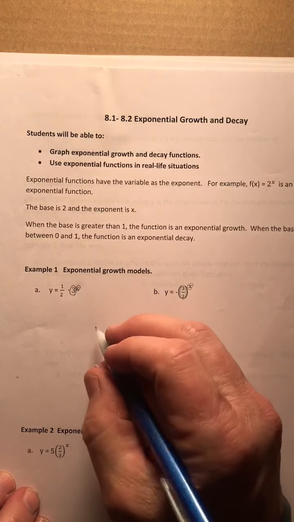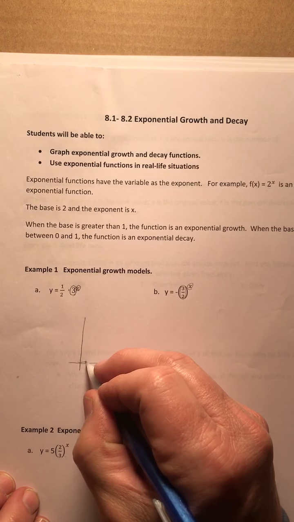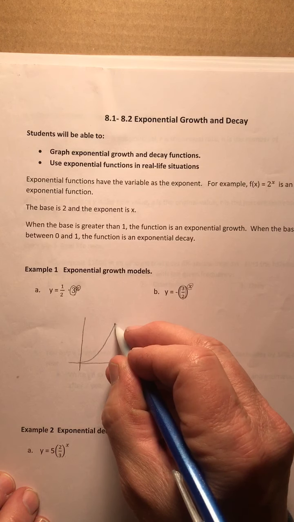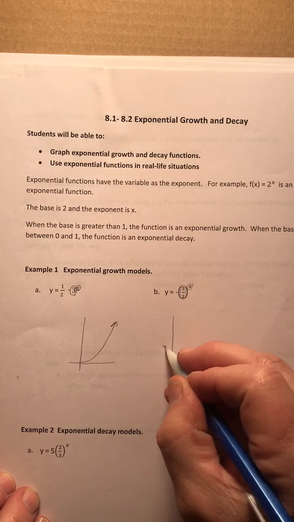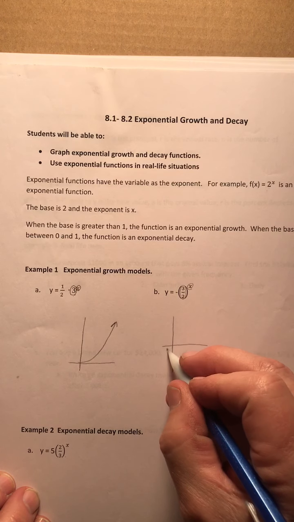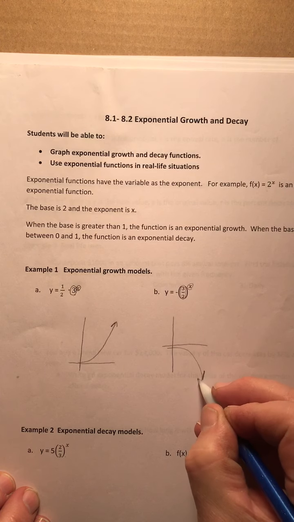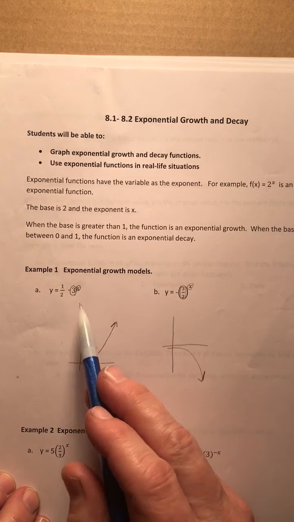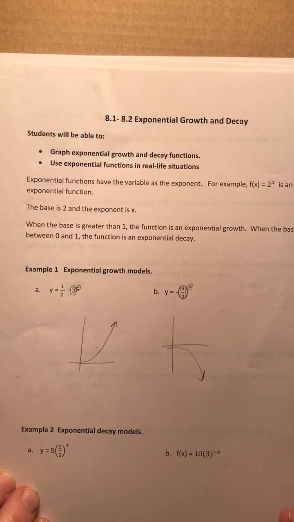All right? When you graph them, exponential growths grow away from the x-axis. So they go something like that. This one, though, because it's negative, it's going to grow away from the x-axis in the negative direction. So it's going to look like that. All right? So this one will look something like that. This one, because it's negative, will look something like that.